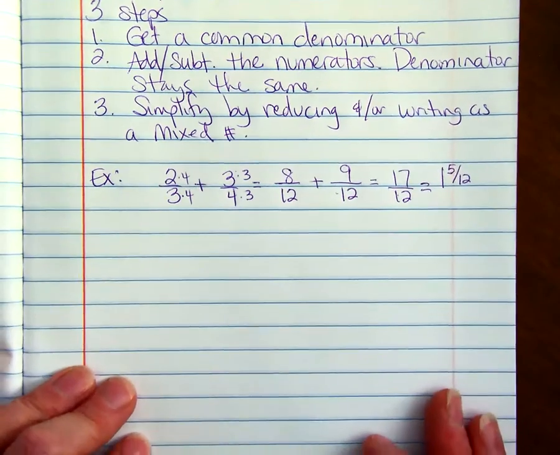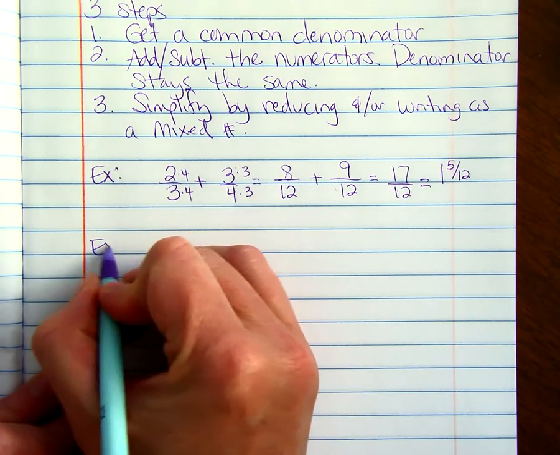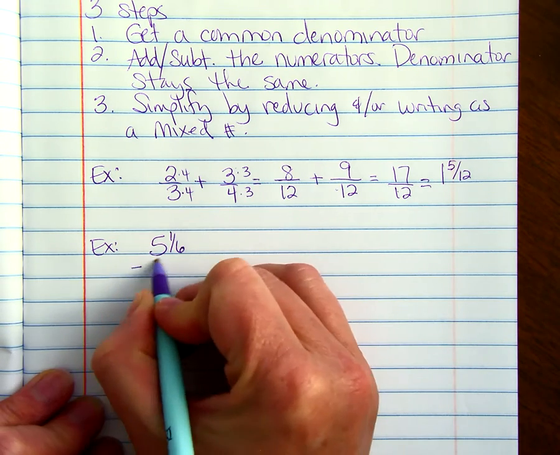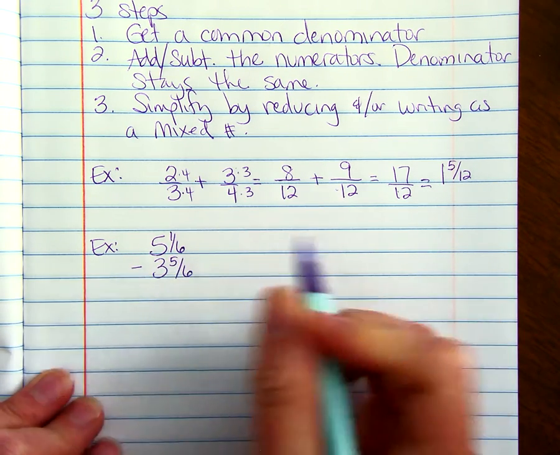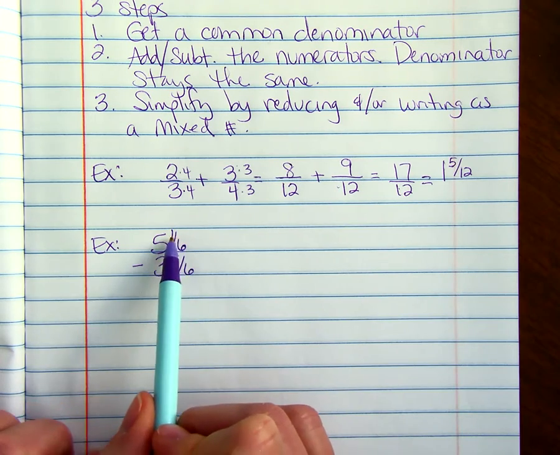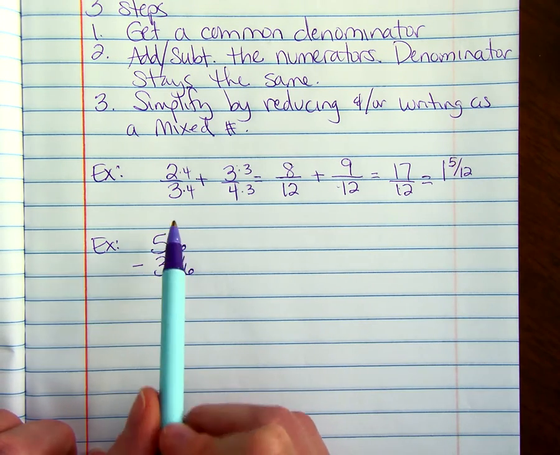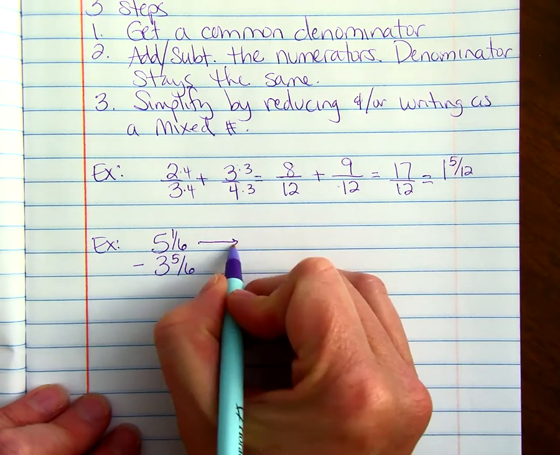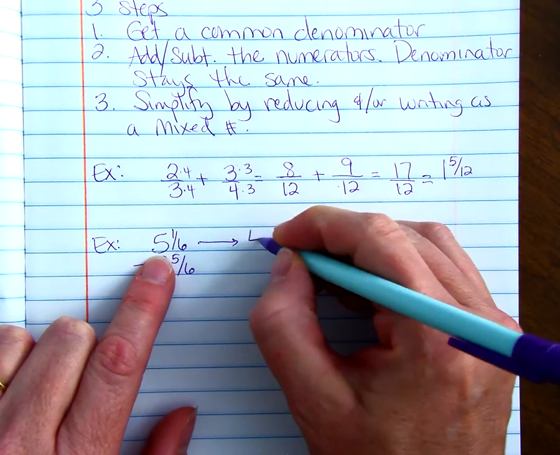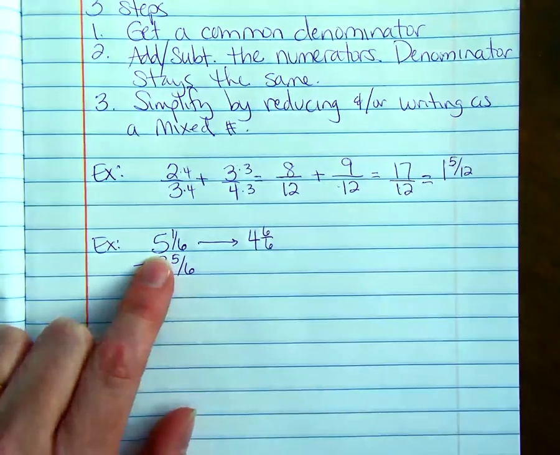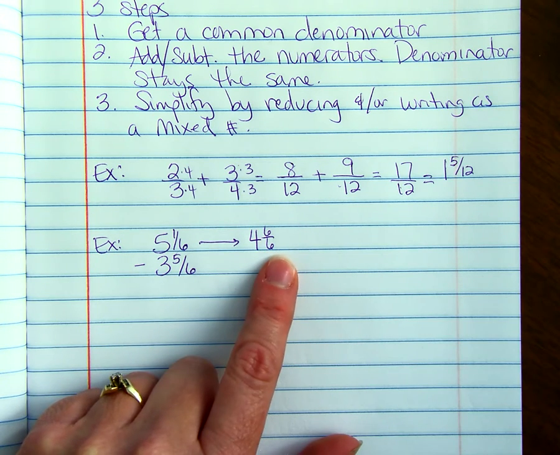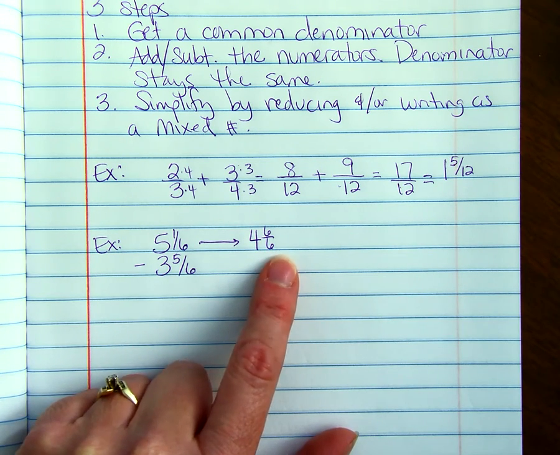When we're subtracting mixed numbers, so let's say we have 5 and 1/6 minus 3 and 5/6. If you notice, the 1 is smaller than the 5. If you did 1 minus 5, you would go into negatives. So we're going to borrow. We're going to borrow from the 5. We're going to rewrite 5 as 4 and 6/6. So because 6/6 equals 1, 4 and 6/6 still equals 5.